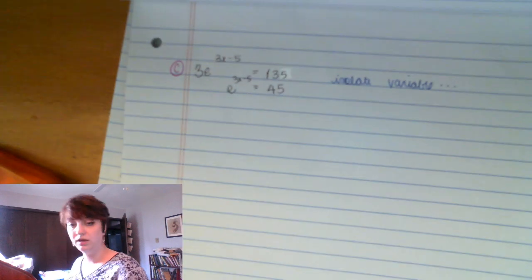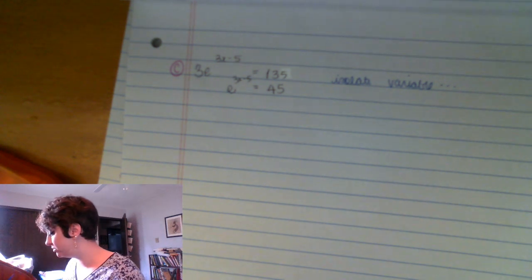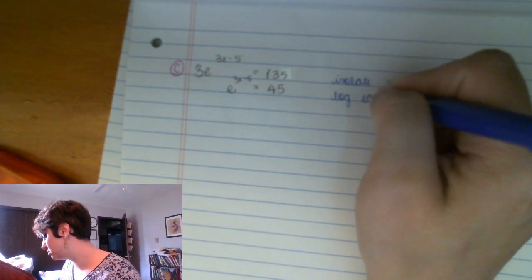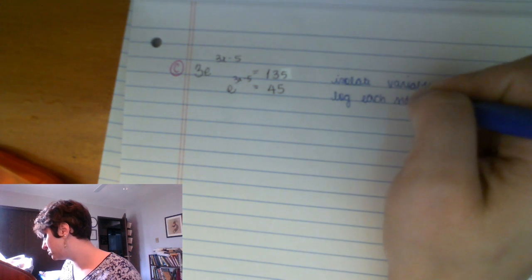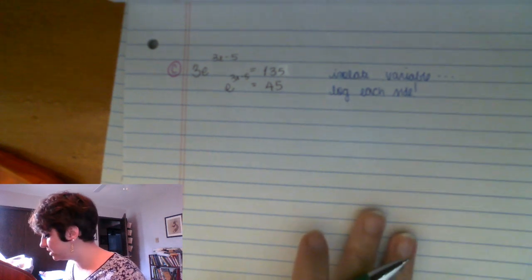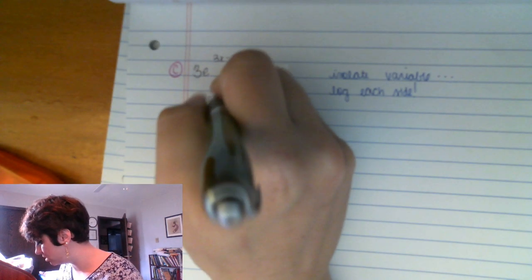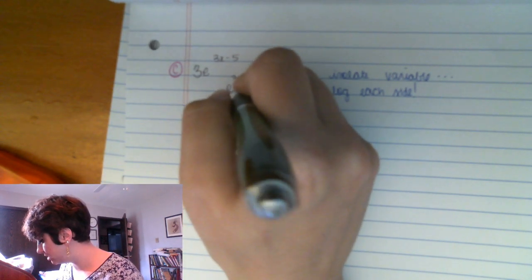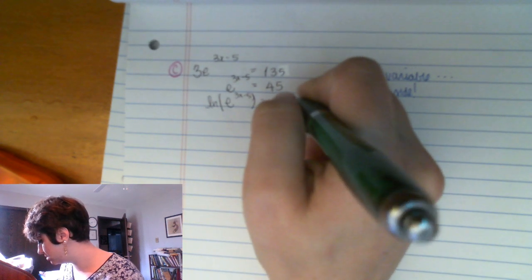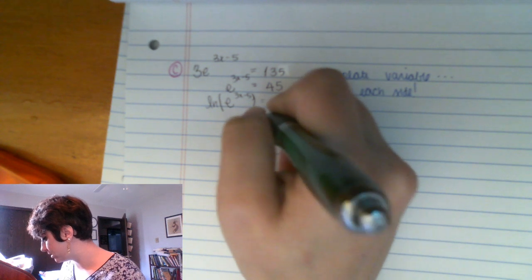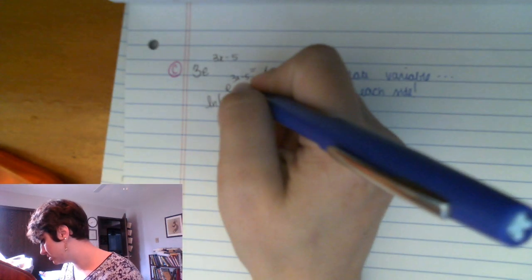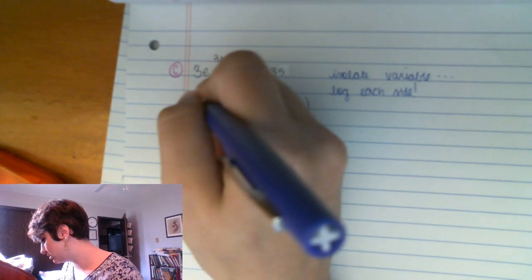All right. Now we take a natural log of both sides. Because I'm using log base e, that translates into natural log, or ln. My whole thing with exponents is they come down as powers.